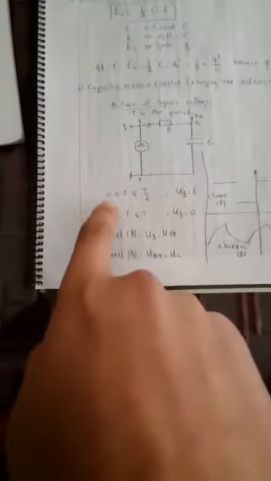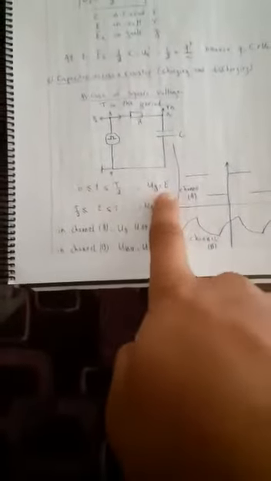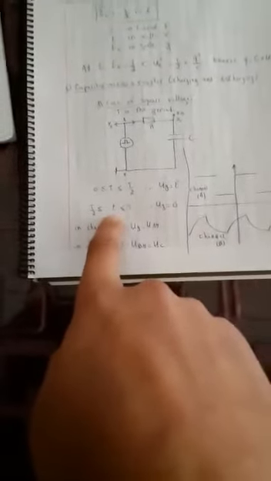In the interval 0 to T over 2, UG equals E. In the interval T over 2 to T, UG equals 0. In this circuit, we have a capacitor, a resistance, and the square generator.